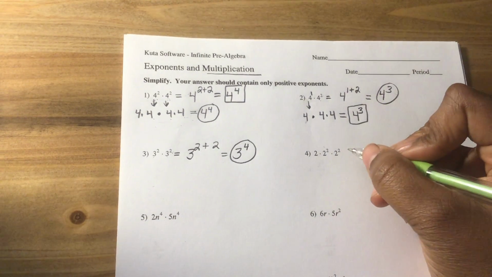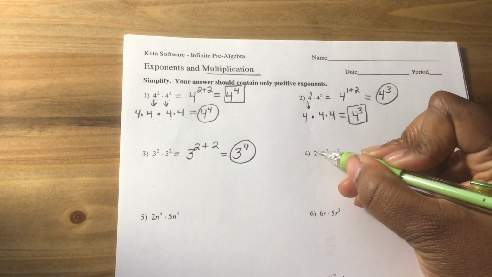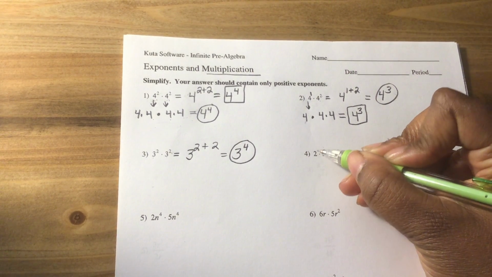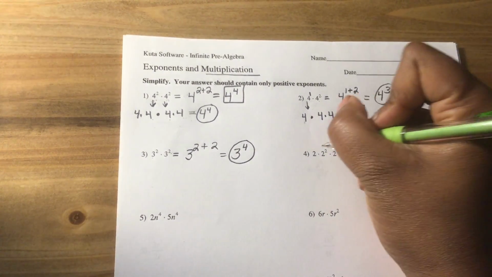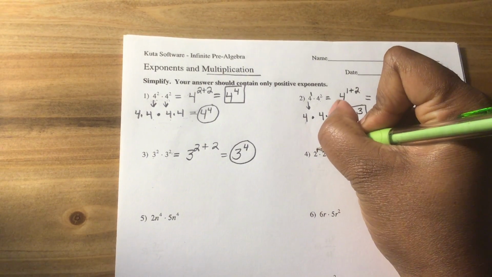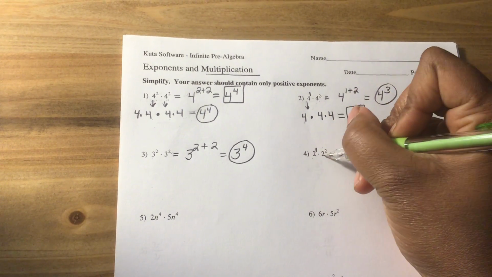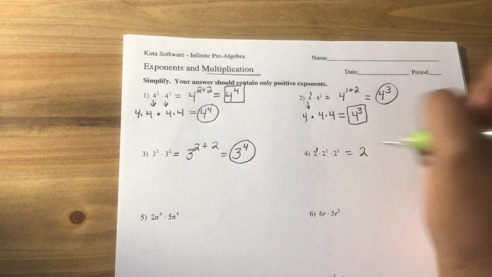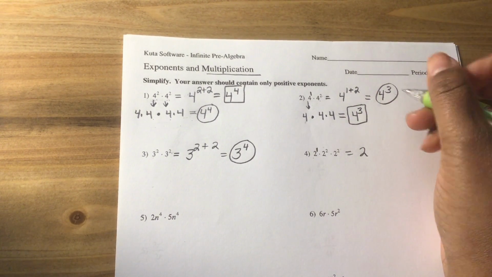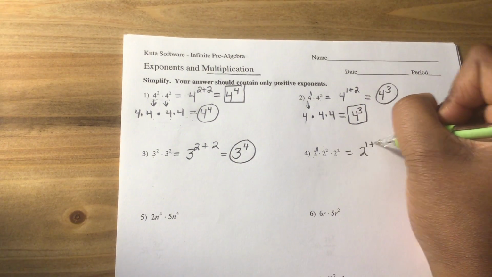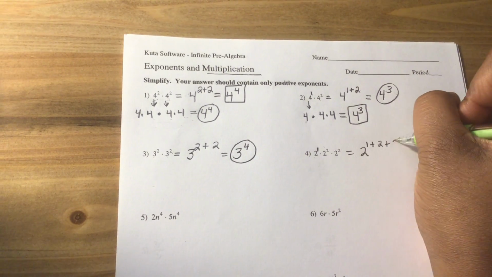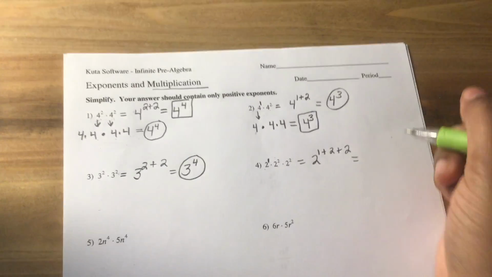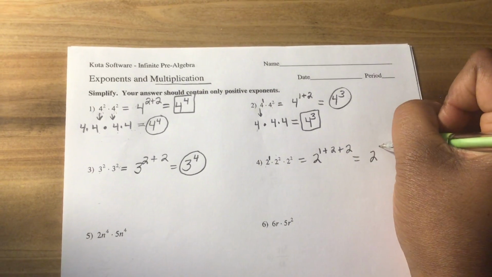We're going to do the same thing here. Remember, when there is no exponent attached to the base, it's automatically 1. All the bases are alike here, so we could add the exponents together. So we have 1 plus 2 plus 2. So this is going to give me 2 to the 5th power.